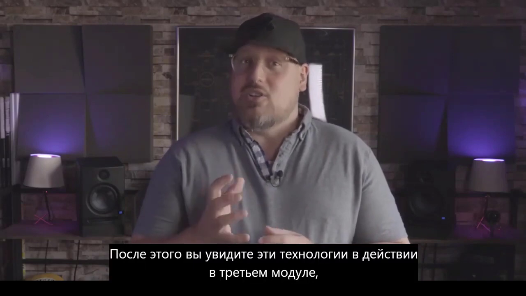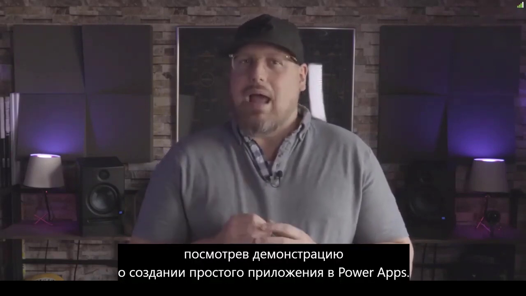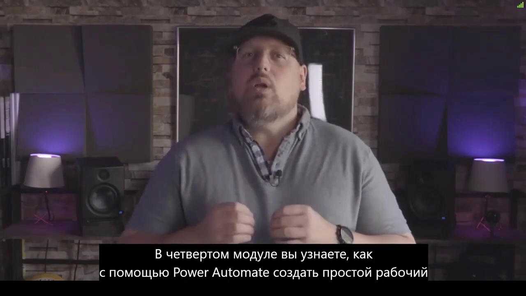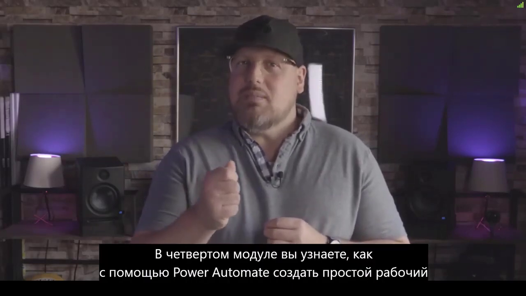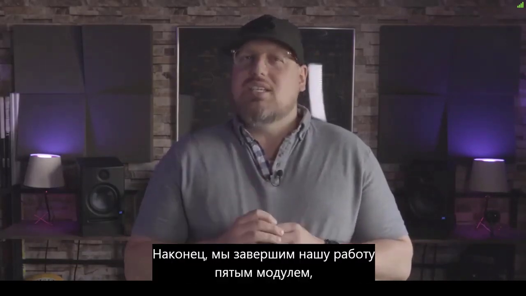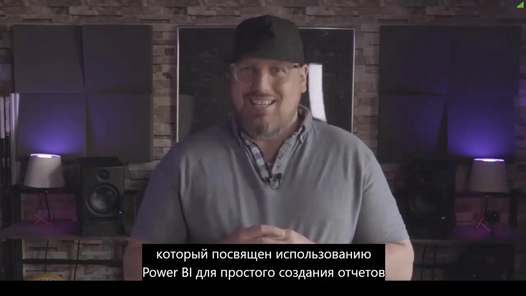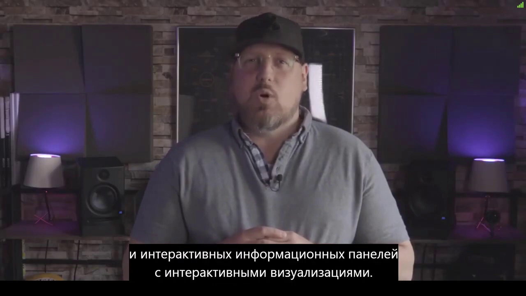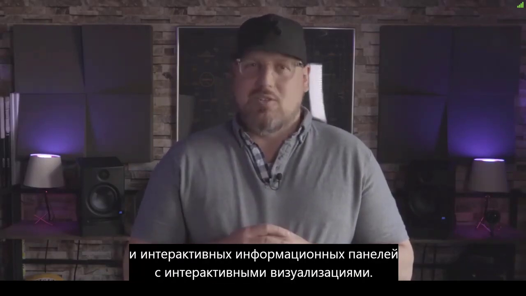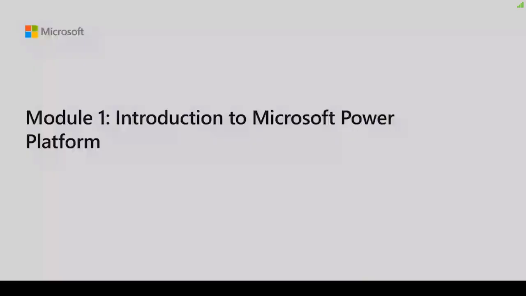Then to show you the technology in action, in Module 3, you will see a demo on how to build a simple Power App. Next in Module 4, we will learn how you can leverage Power Automate to build simple workflow that will improve your productivity and simplify tasks. Finally, we will close out our session with Module 5, where we will discuss how you can leverage Power BI to easily build reports and interactive dashboards with interactive visualizations. So let's get started with Modules 1 and 2 first.